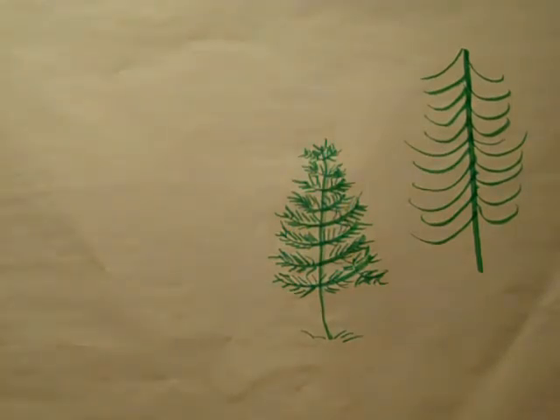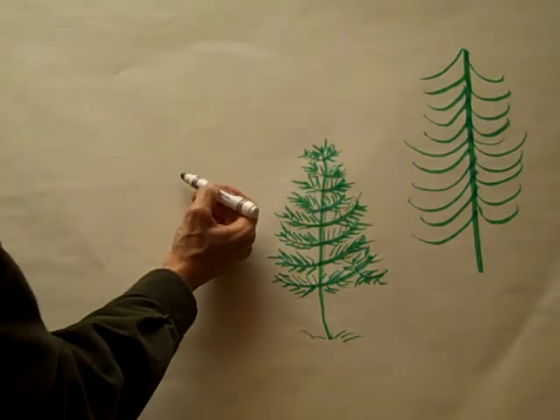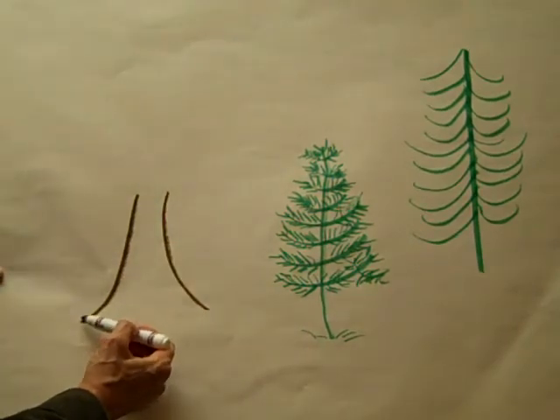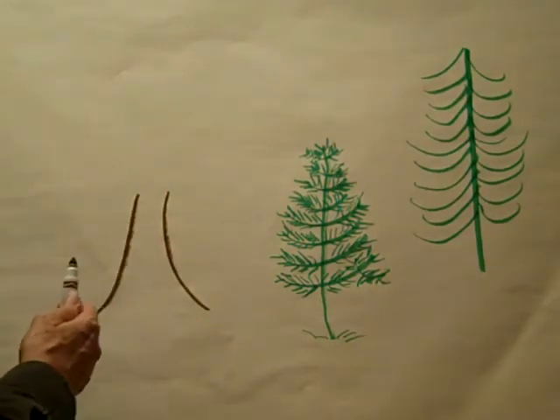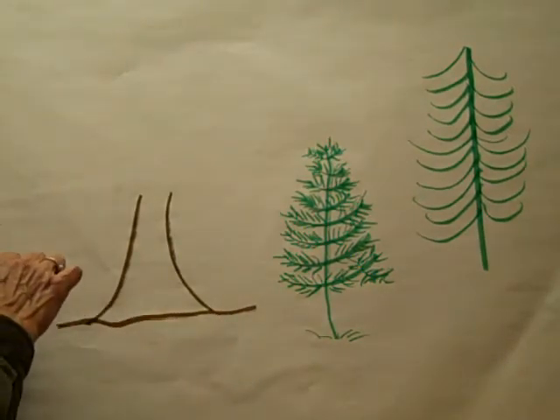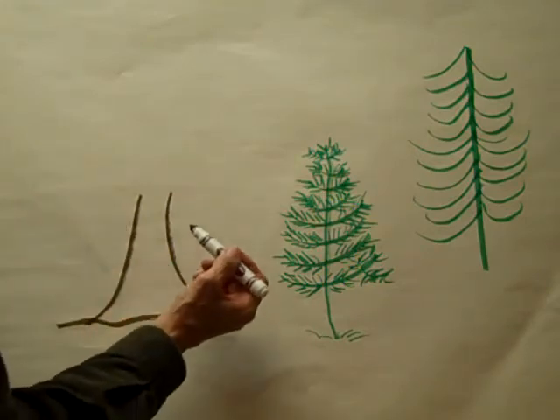Now, the next kind of tree we're going to draw is more of the kind of tree that is billowy at the top, such as an ash or a poplar. Something that gives a lot of shade. And this time I'm going to start with the trunk. I'm going to make two lines that are bowed out a little bit at the bottom. And I'm going to put kind of a wavy line at the bottom. That's my ground because trees all sit on the ground.